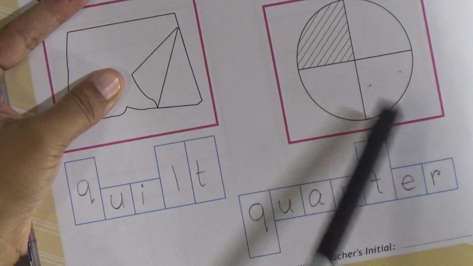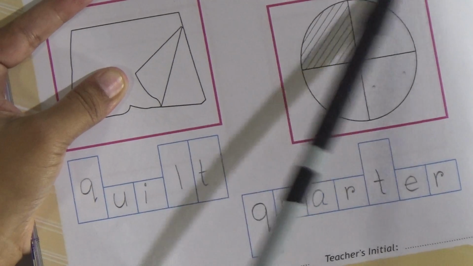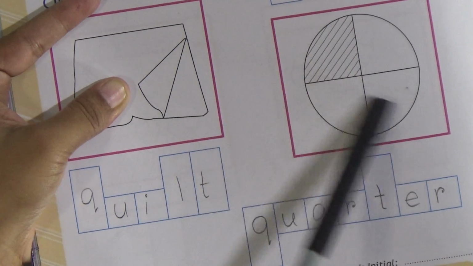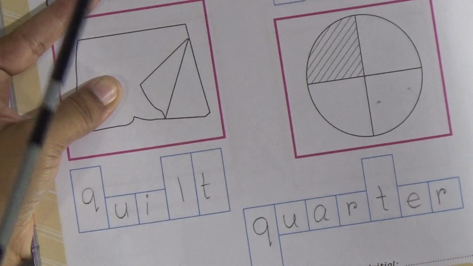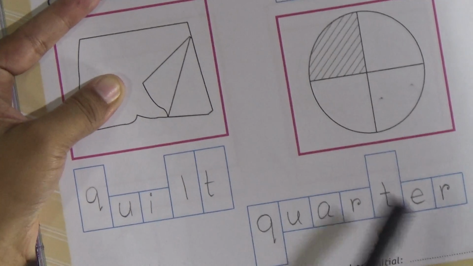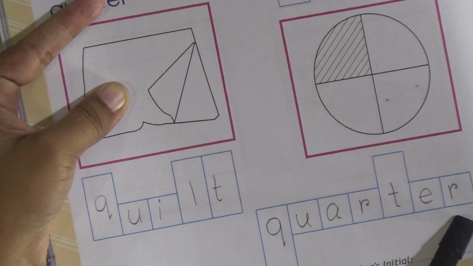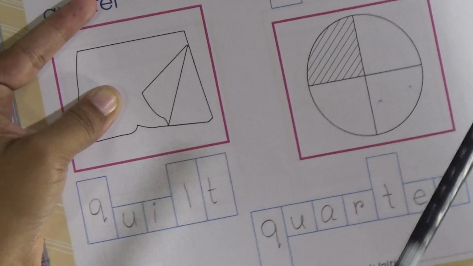Just look here. Here the circle is divided into 4 parts, and out of these 4 parts, one part is called quarter. So this is quarter. Q-U-A-R-T-E-R, quarter. Now go to page number 21.